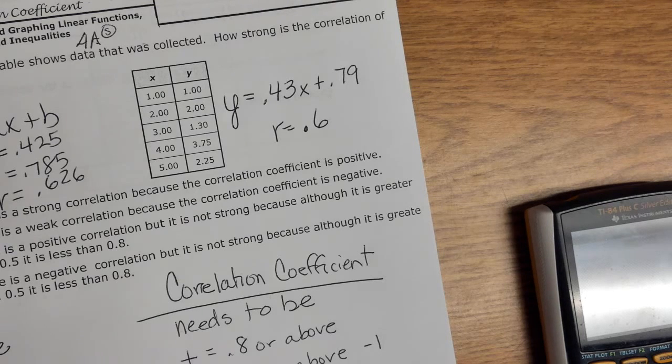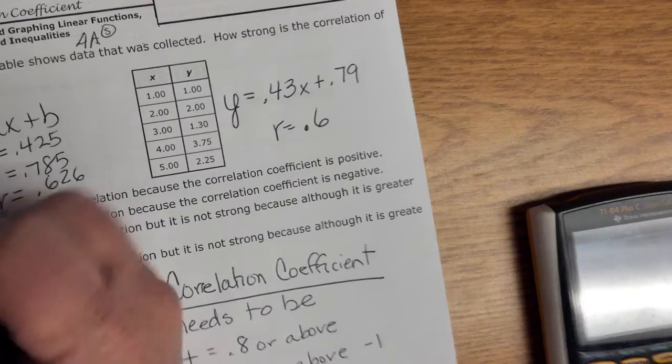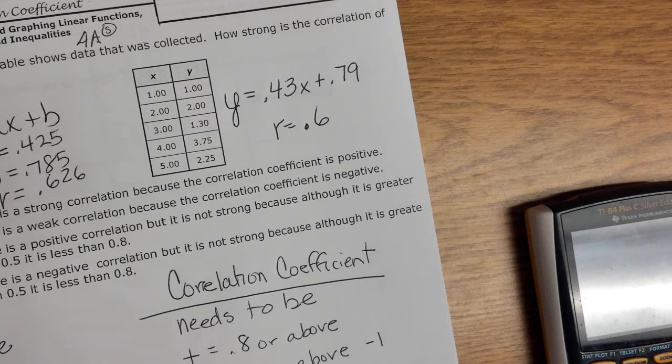So with that said, let's read these answer choices. How strong is the correlation of this data? A, there is a strong correlation because the correlation coefficient is positive. Do you agree? No. Not a strong one. It is positive, but it's not strong, is it? No. There is a weak correlation because the correlation coefficient is negative. No. There is a positive correlation, but is not strong because although it is greater than 0.5, it is less than 0.8. All right, so that would be your answer, C.